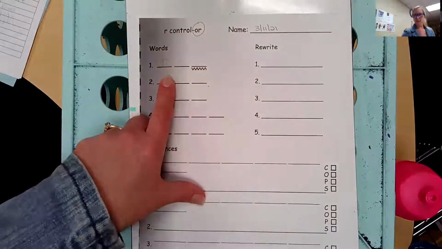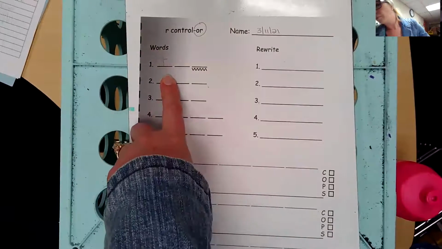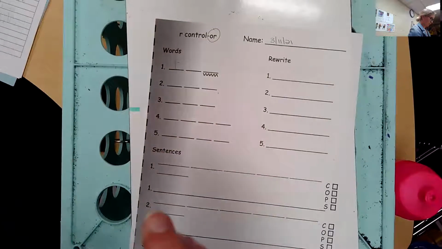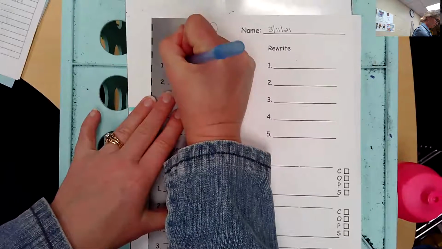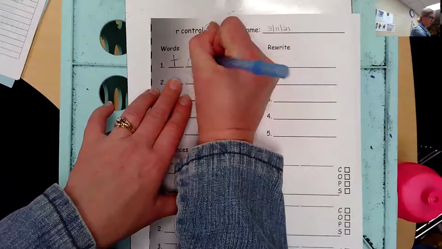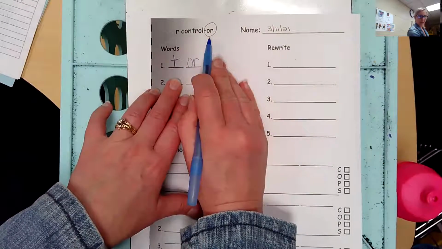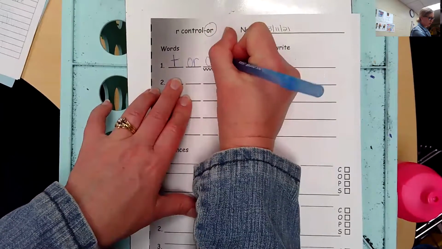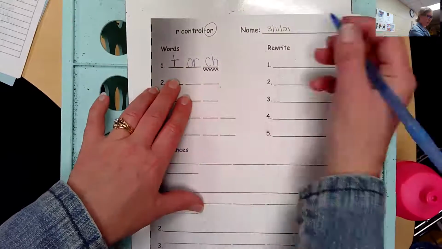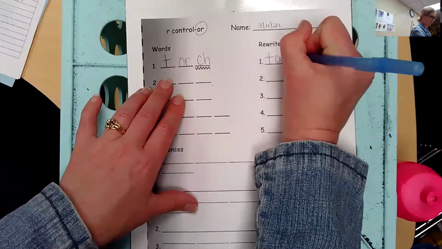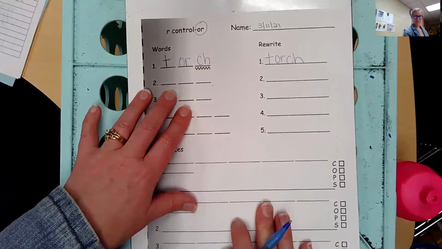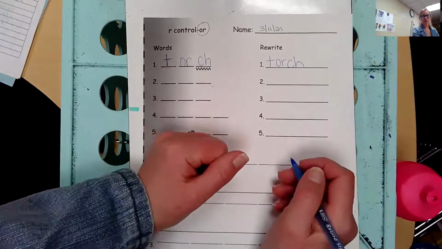T. Can't see that very good, can you? Let me grab a pen. Or, remember when we hear that or pattern today, that's what we're using. Ch. Torch. All right, if yours looks like mine, slide it on over. There we go. Perfect. Let's go on to number 2.